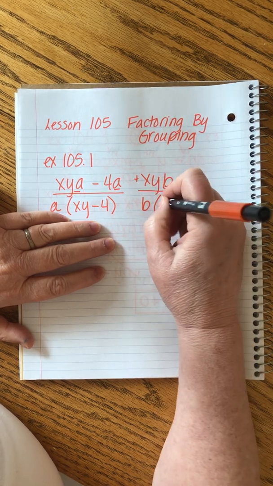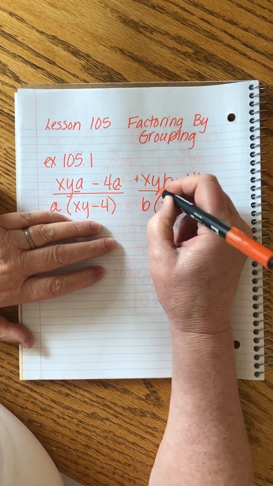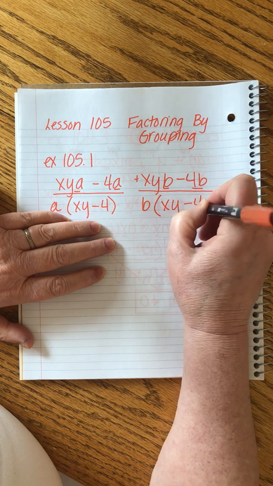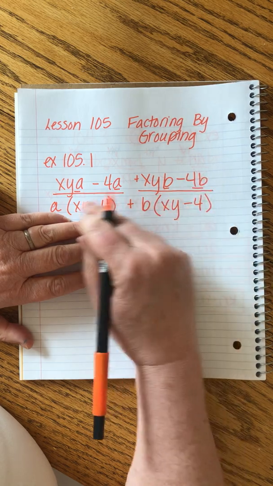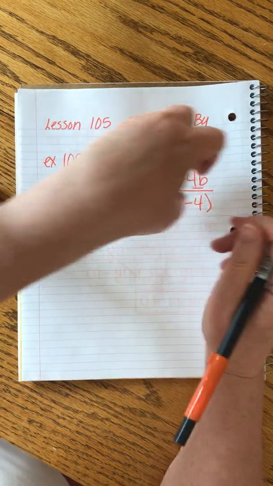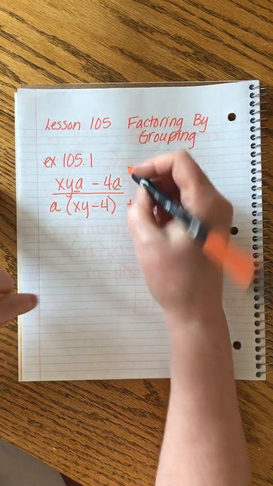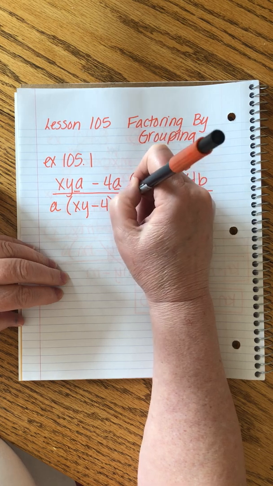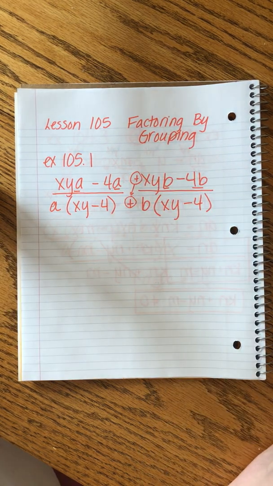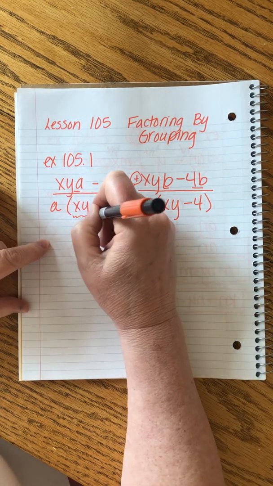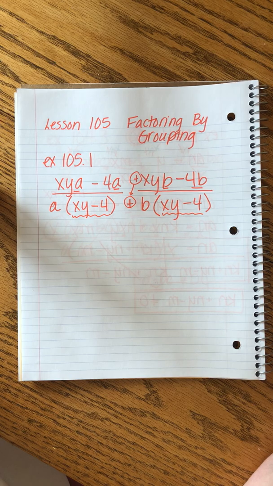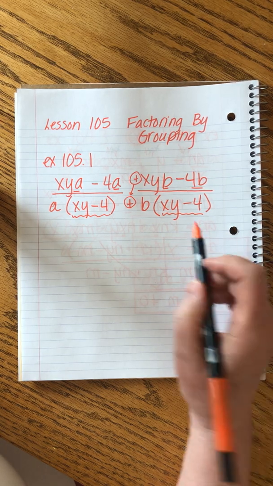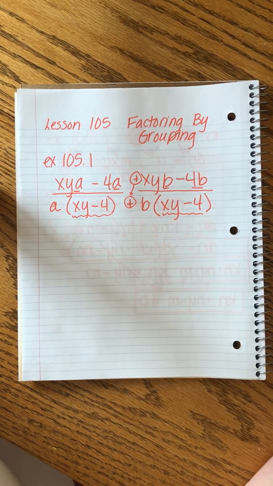What do we have left? XY, and then minus 4. We also can put a plus sign here because all of this is being added together, right? This chunk and this chunk are not separate, they're being added. So we put a plus sign in between 2. Now, notice what John did for us. He set this up so that when we factor, we get the same residual, if you will, right? The leftover pieces are exactly the same.